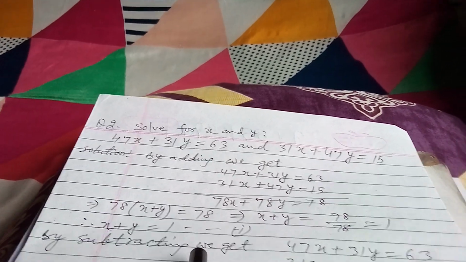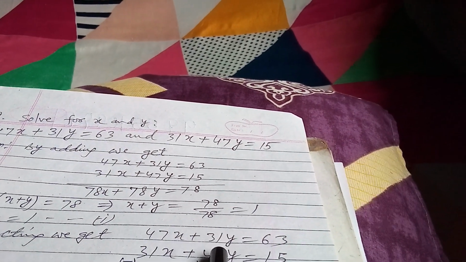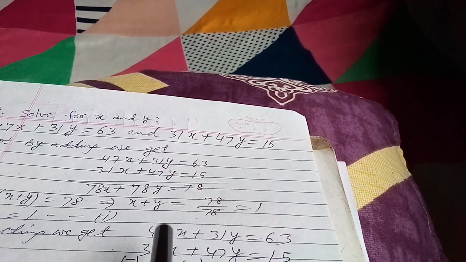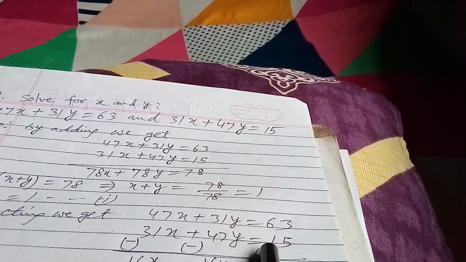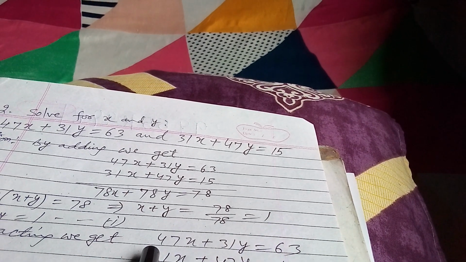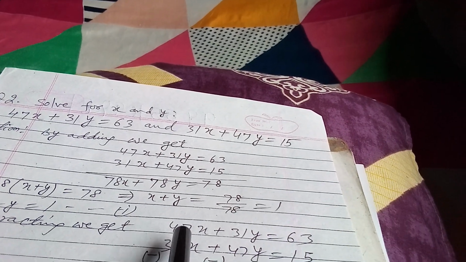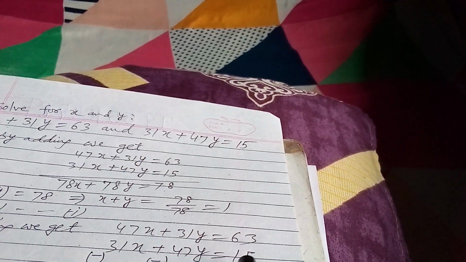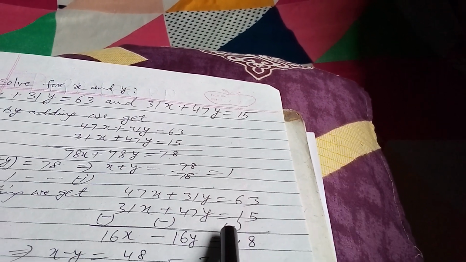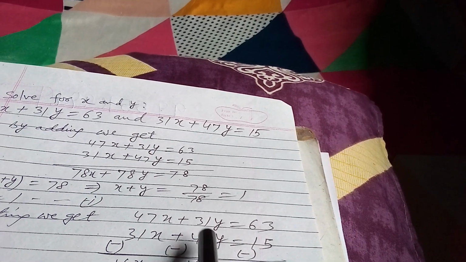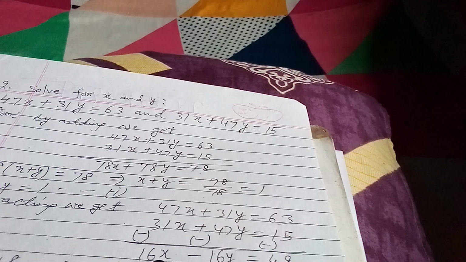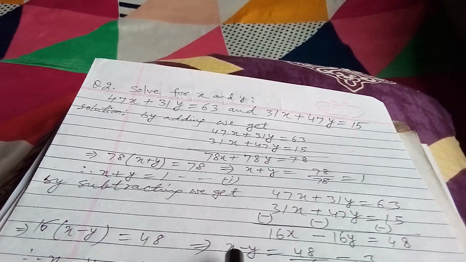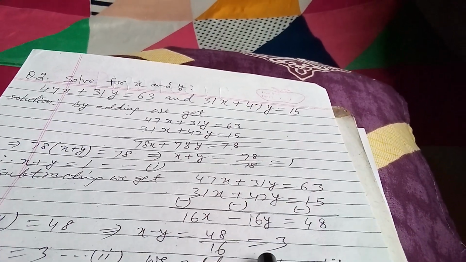This is equation 1. Now by subtracting we get 47x plus 31y equals 63, and below this 31x plus 47y equals 15. All the terms written below have their signs changed. Here the sign was plus, so it became minus. The 31 sign we consider minus, the 47 sign is plus but now we consider it minus, and the 15 sign was plus but now we consider it minus. By subtracting, we get 48. Here we get minus 16y, and here we get 16x. Now we take 16 common, and 16 into x minus y equals 48. This implies x minus y equals 48 by 16, that equals 3.